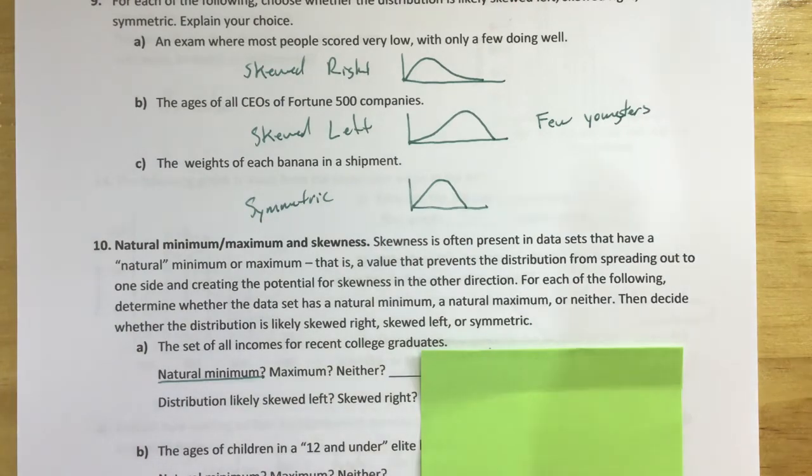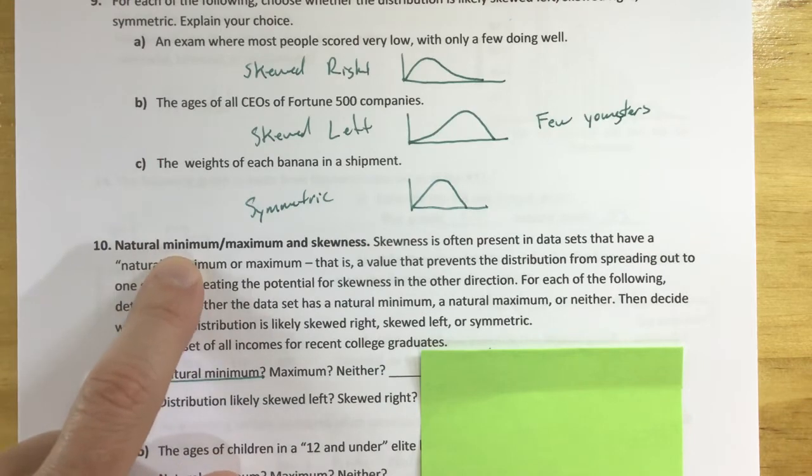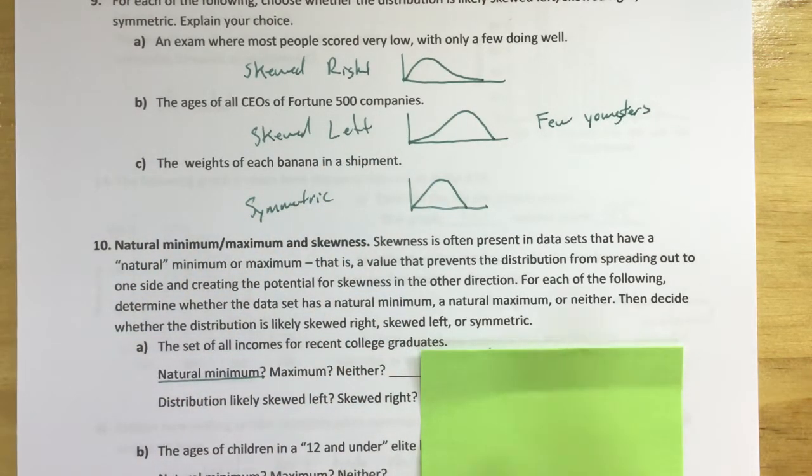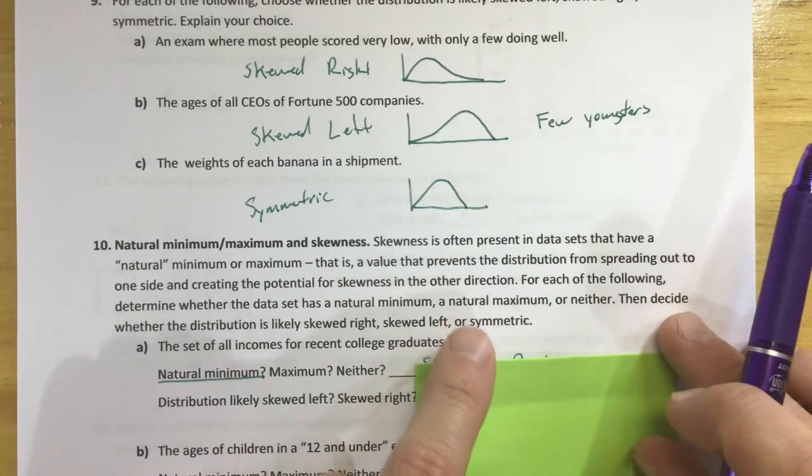And there's cases that, like say if you're talking about grades from 0 to 100, you have a natural minimum and you have a natural maximum. That doesn't mean you're going to be skewed in both directions. That would end up meaning that it was symmetric anyway. So don't let this be a rule that tells you that has to occur to get skewedness, okay? All right, so we're going to make some decisions here.